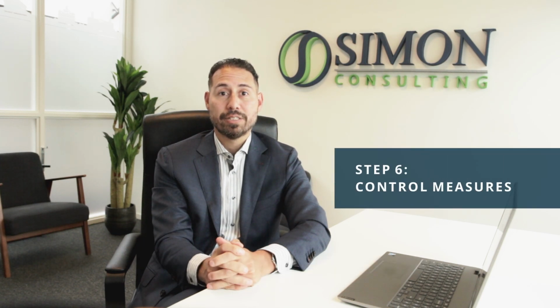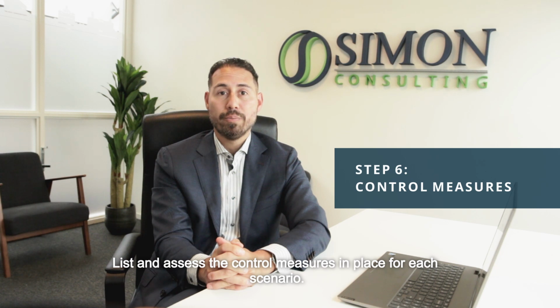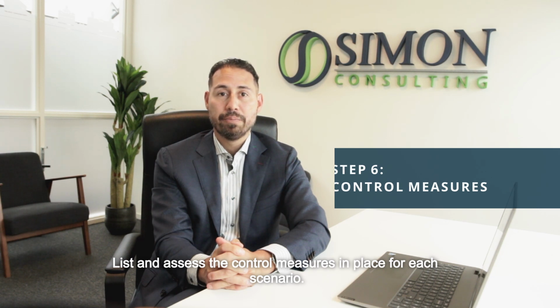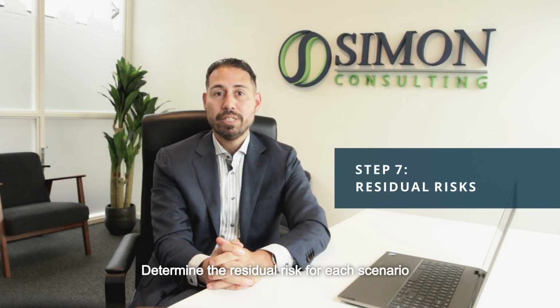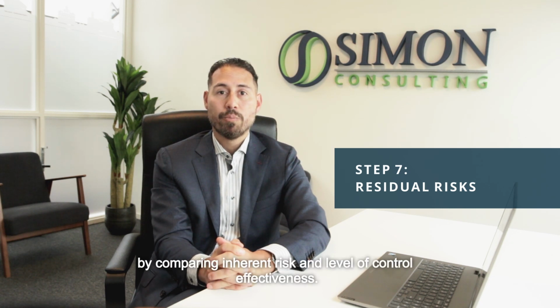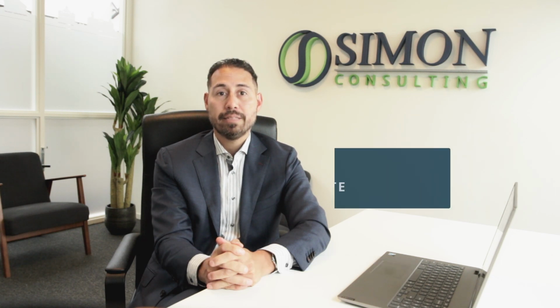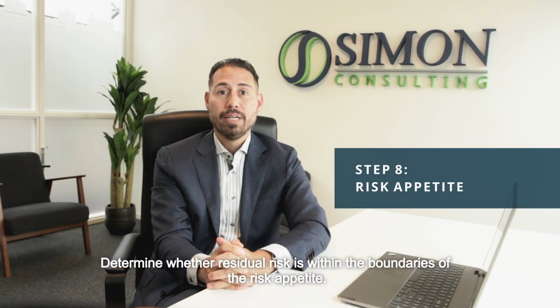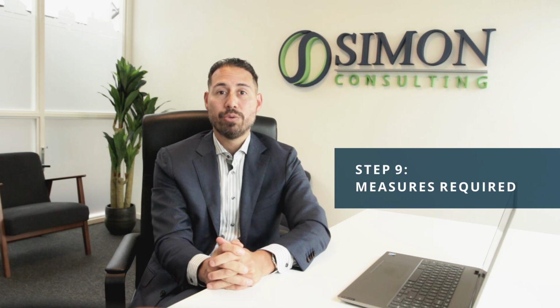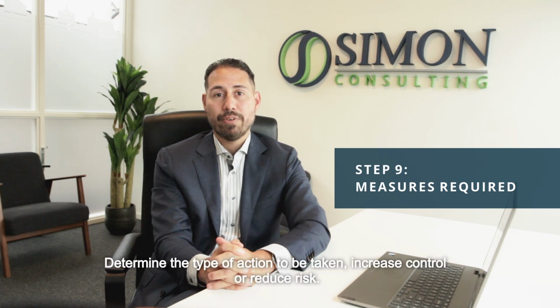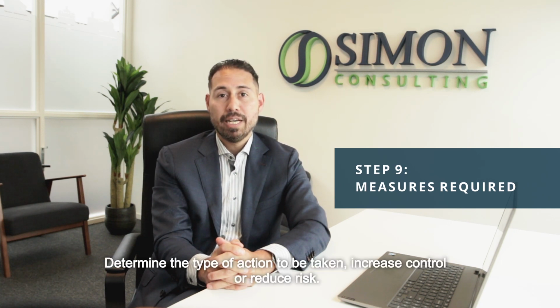6. Control measures. List and assess the control measures in place for each scenario. 7. Residual risks. Determine the residual risk for each scenario by comparing the inherent risk and level of control effectiveness. 8. Risk appetite. Determine whether the residual risk is within the boundaries of the risk appetite. And 9. Measures required. Determine the type of action to be taken: increase control or reduce risk.